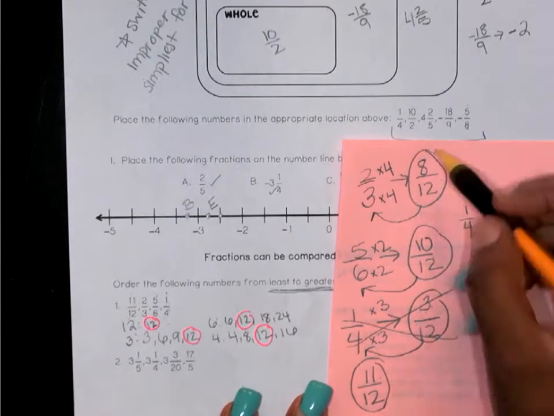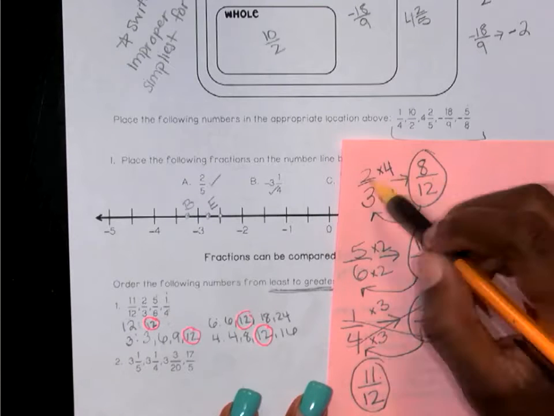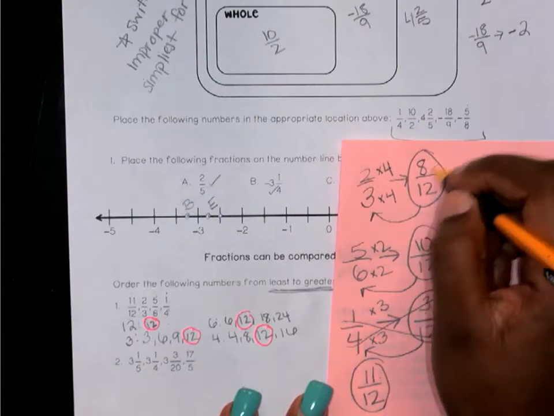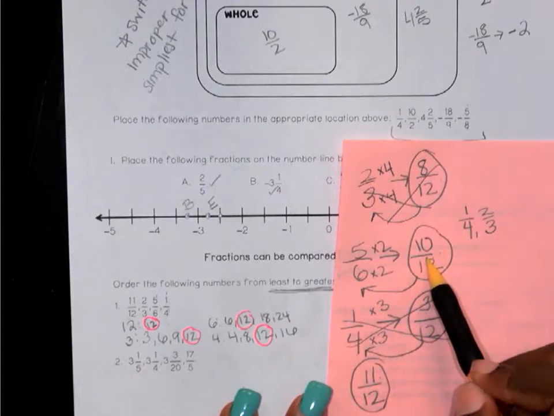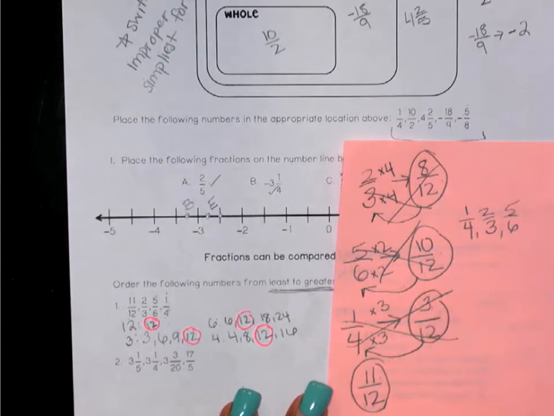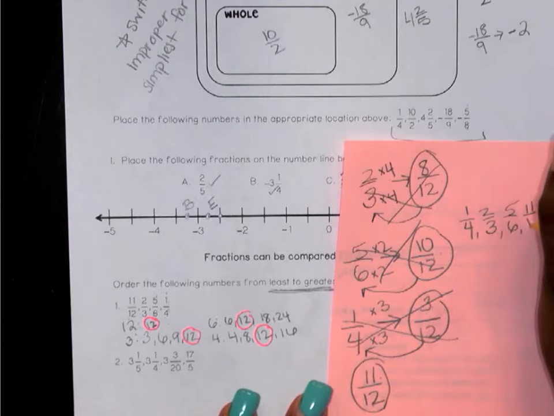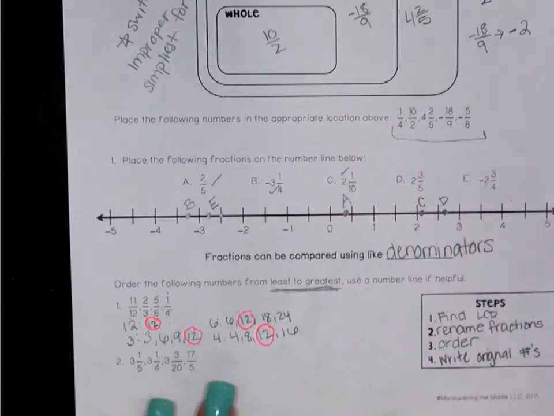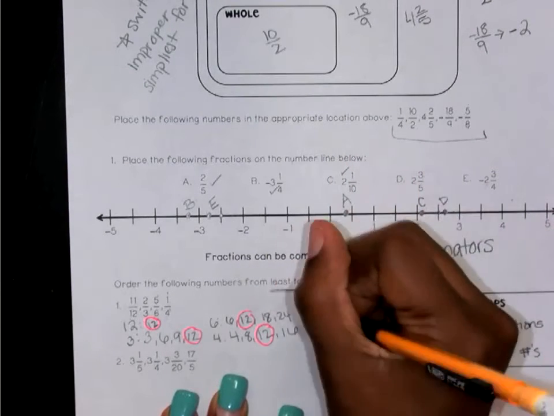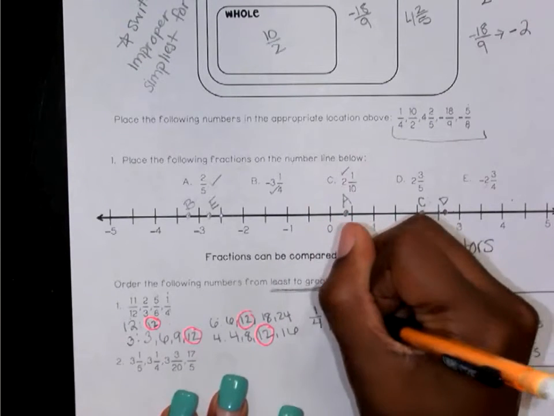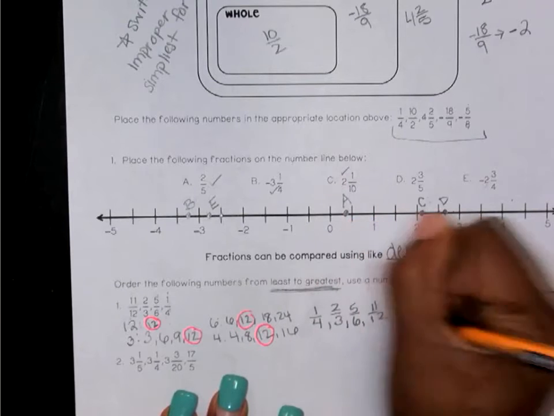The next number would be 8/12. That's the next smallest. But I would have to write 2/3 would be next. And then my next number would be 10/12, the next biggest number. But I have to write 5/6. And last but not least, my 11/12 is the biggest, and that one I did not have to change. All right. So if you're writing your answer down on your paper, if you order it from least to greatest, it will be 1/4, 2/3, 5/6, and 11 over 12.